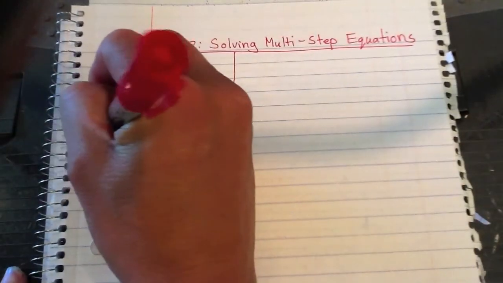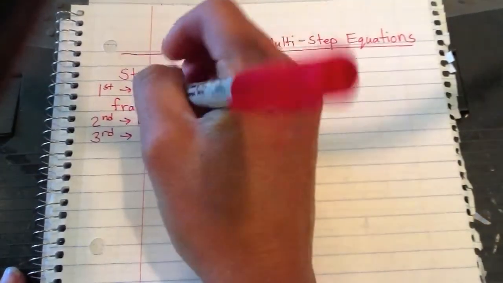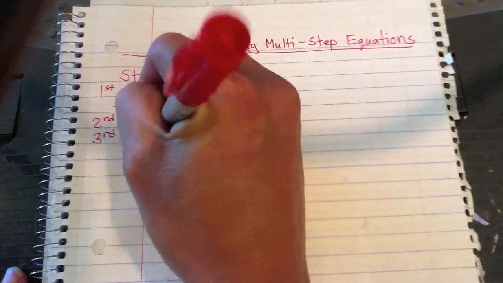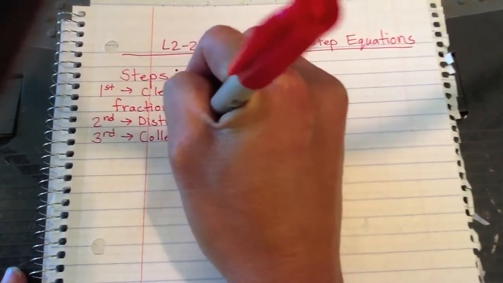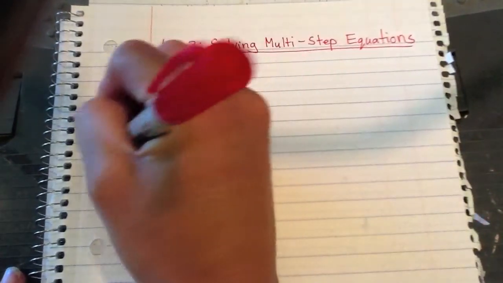Third thing you're going to look for is collecting like terms when they're on the same side of the equation.